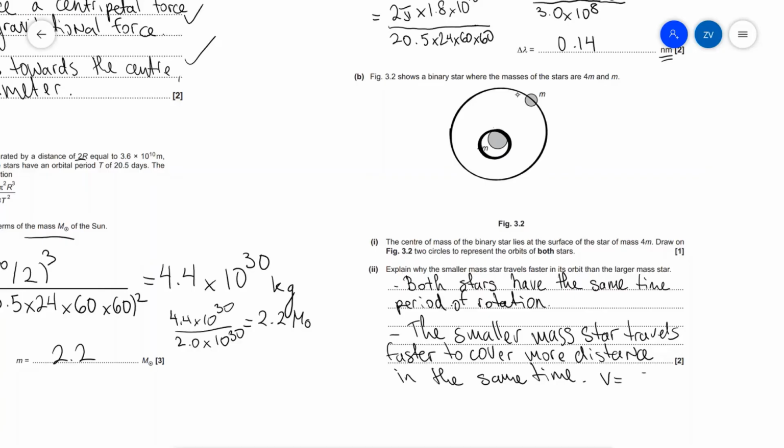Remember, v is equal to 2 pi r over the time period, so if the radius of your orbit increases, so will the velocity. Okay, let's move on to the next one.